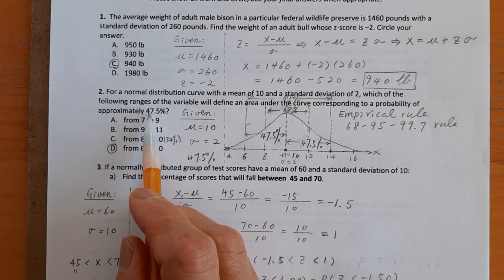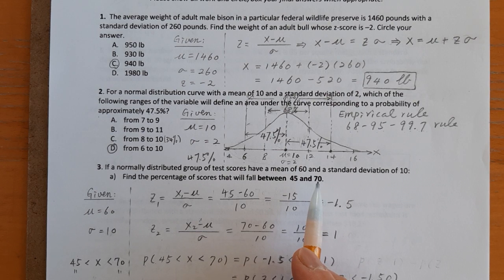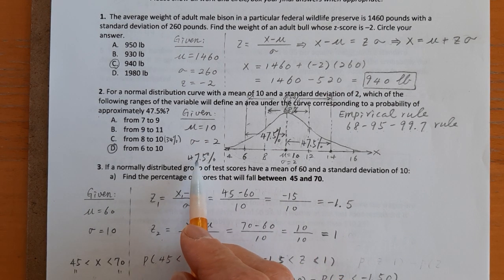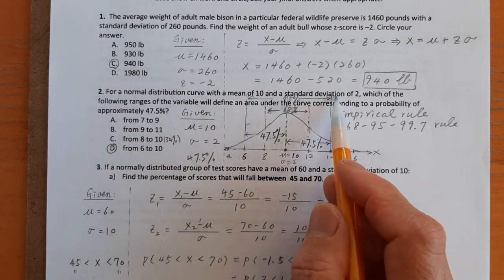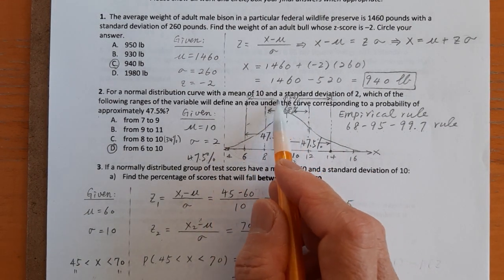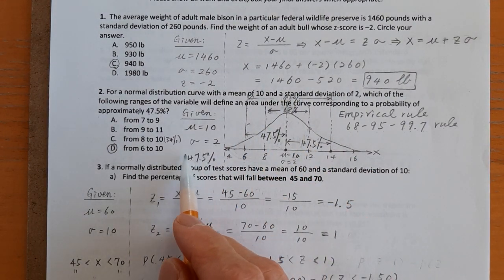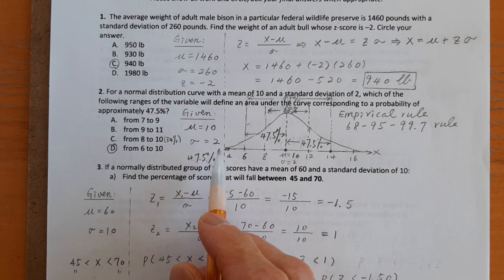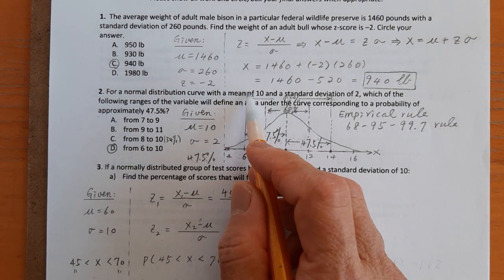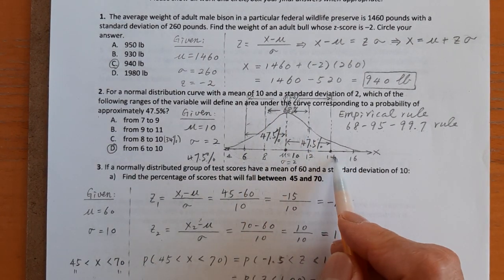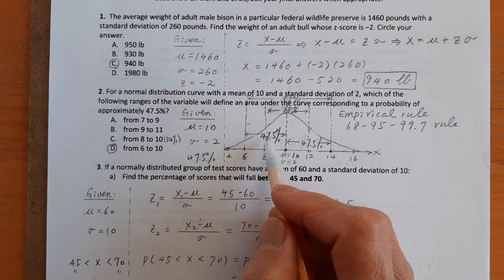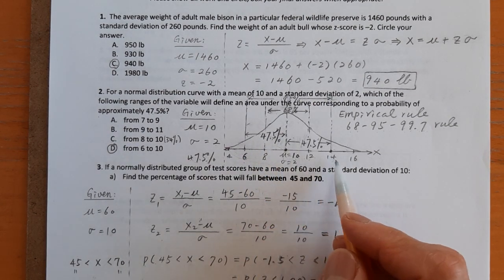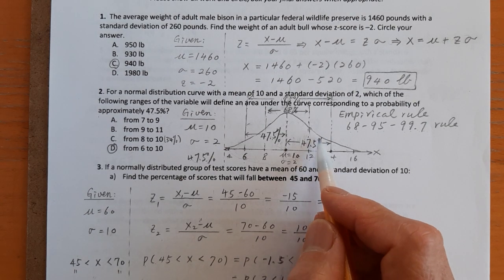Now the question asks about 47.5%. 47.5 times 2 is 95%. So 95% divided by 2 is 47.5%. So it's 95% from 6 to 14. Divided by 2, from 6 to 10 is 47.5%, and from 10 to 14 is also 47.5%.